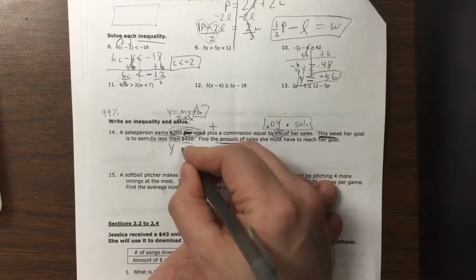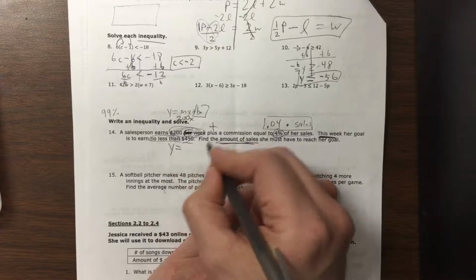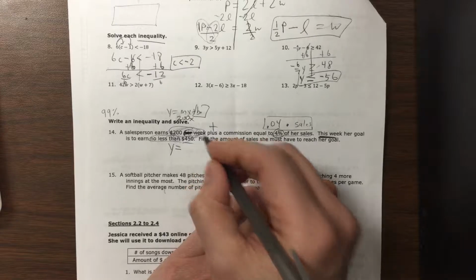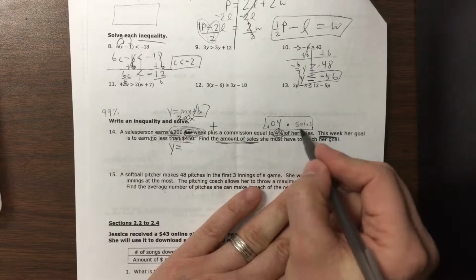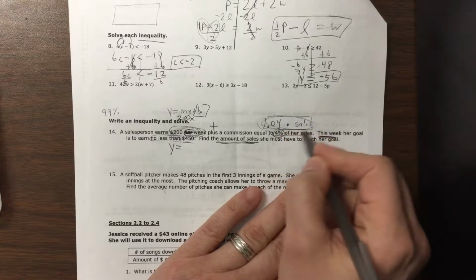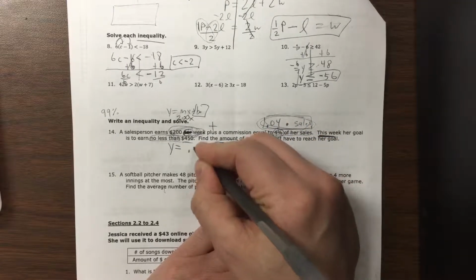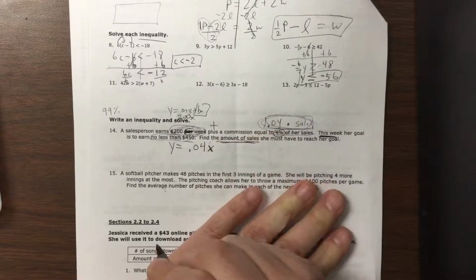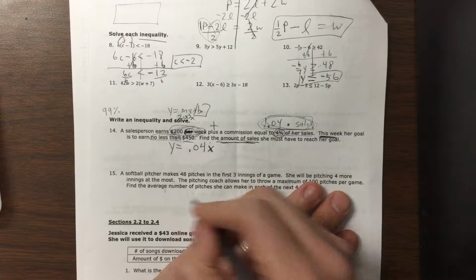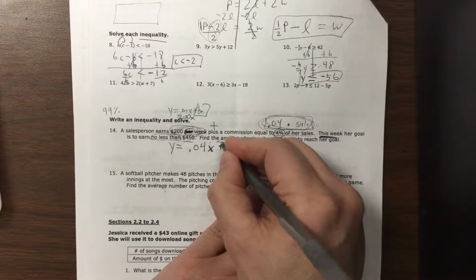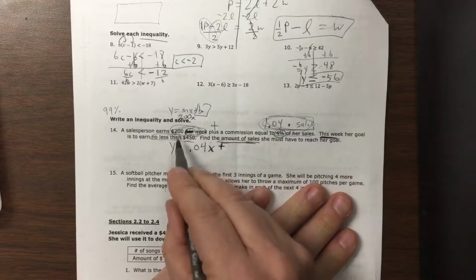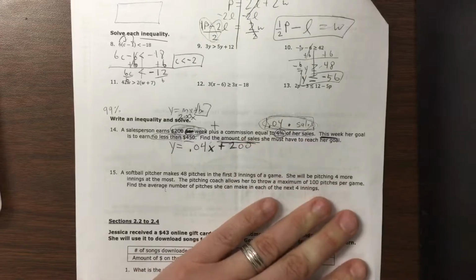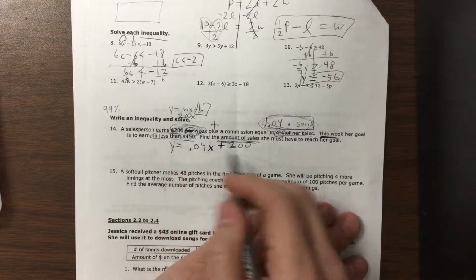So let's rearrange it. If we're talking about a linear equation, which we're not, but if we were, it would be y equals, and what are we actually multiplying by the sales? We already thought it out on paper right here: 0.04 times the sales, or 0.04x, since x is sales. And what is it that she's getting in that week no matter what? $200 one time each week. So there's our setup. If this was an equation, this would be the equation.